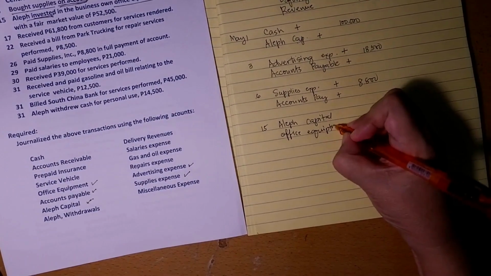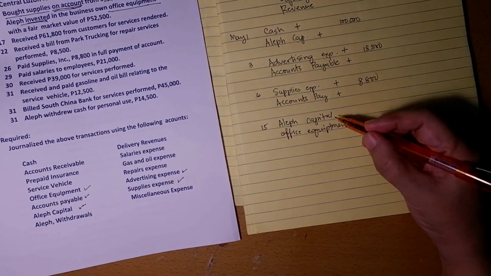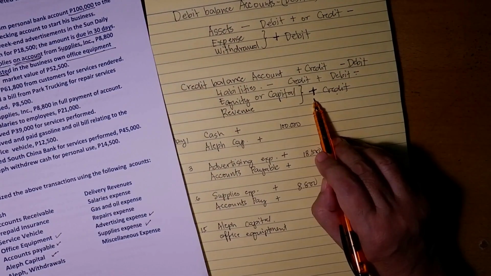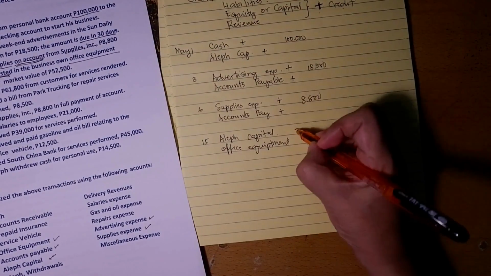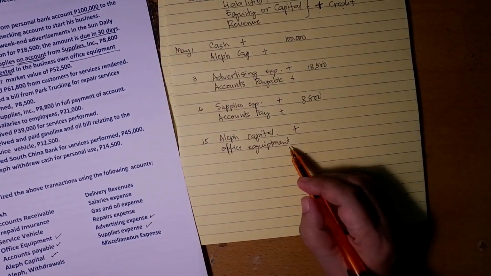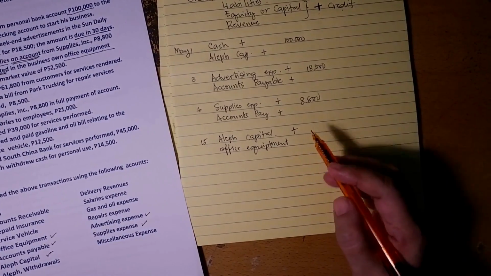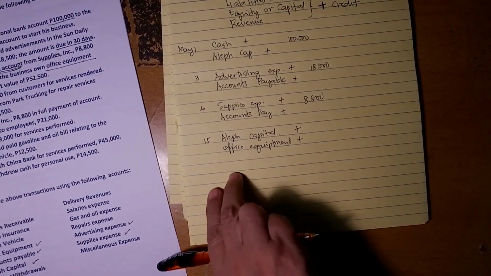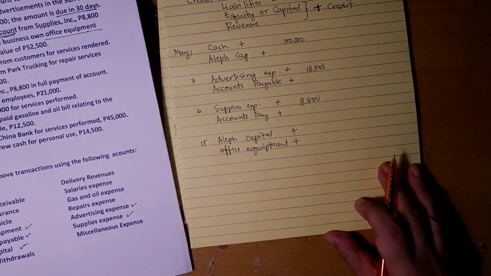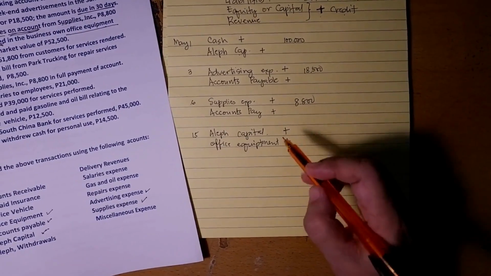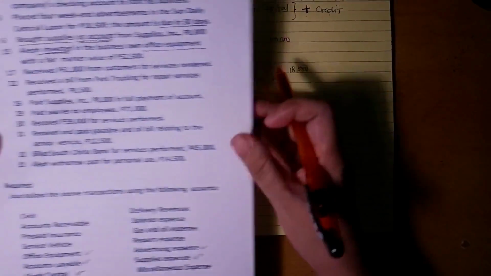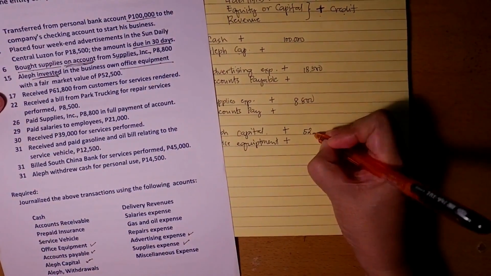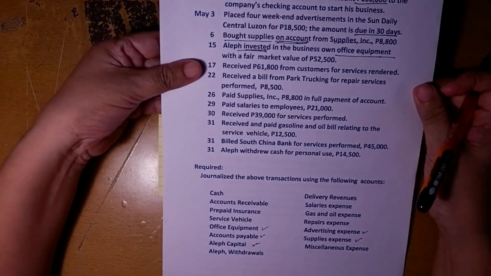Okay. What happened to Aleph capital? Again, in our guide, capital is always plus. So capital is plus. And what happened to the office equipment of the business? It also increases because before there was no office equipment, but now the owner invested office equipment, so there is an increase in office equipment by 52,500.